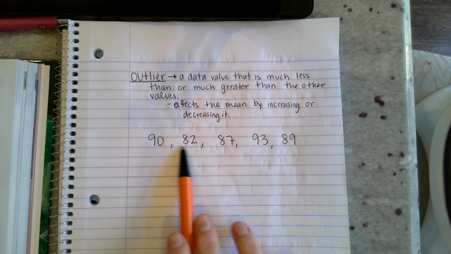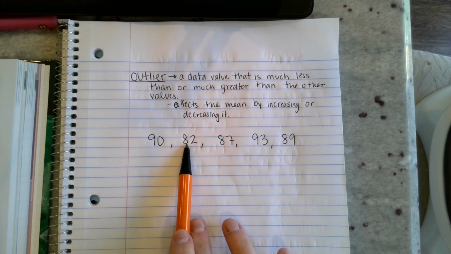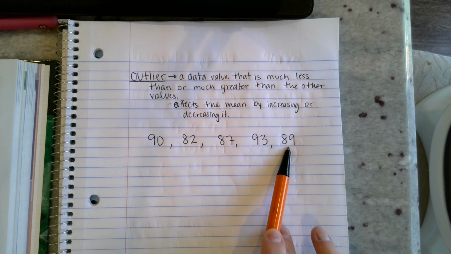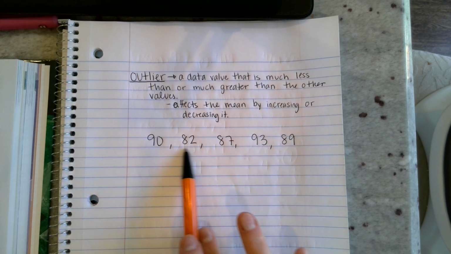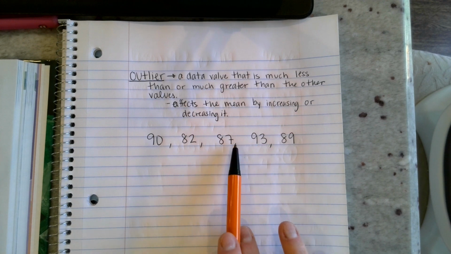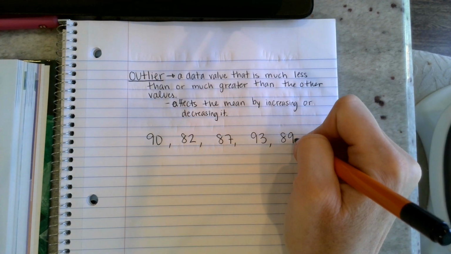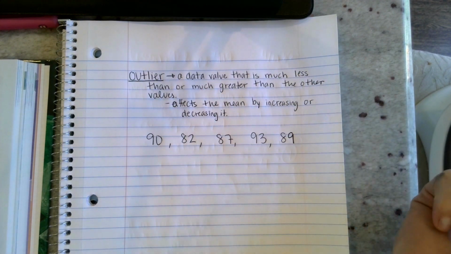Say that these were somebody's grades. They got a 90, an 82, an 87, a 93, an 89. So they're probably hovering right around a B plus, A minus, right around that range, that grade.